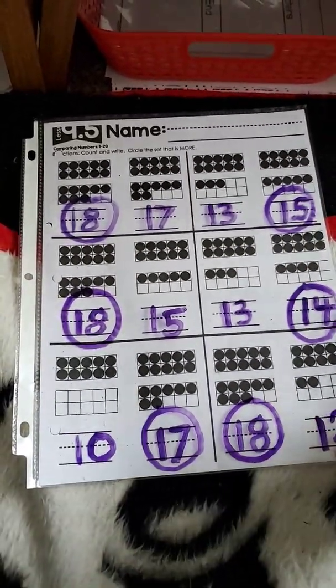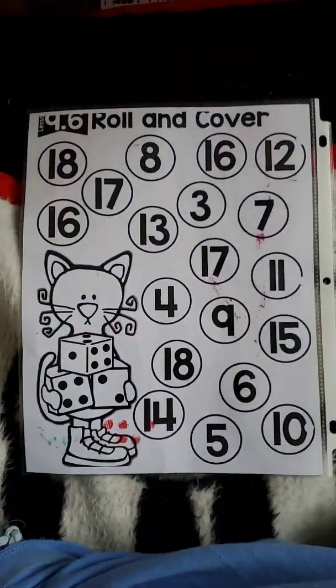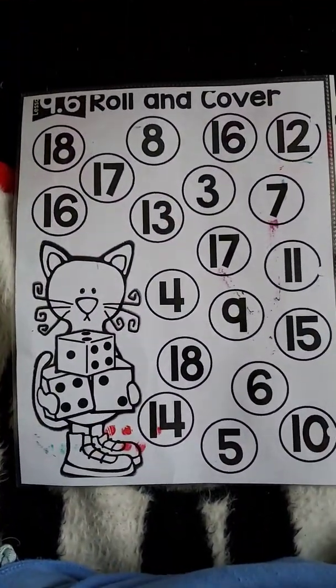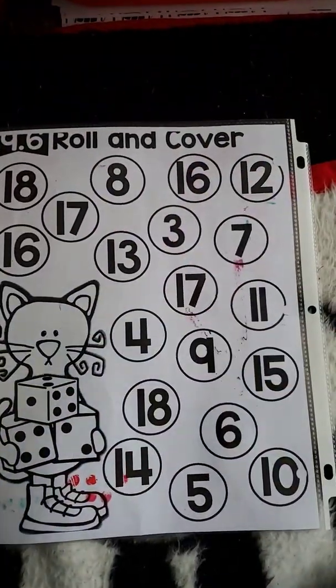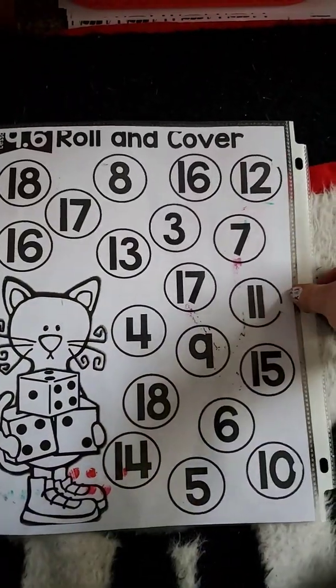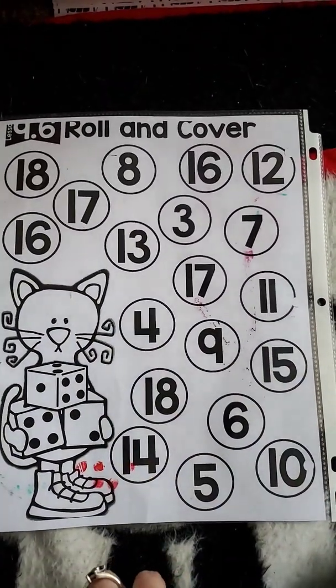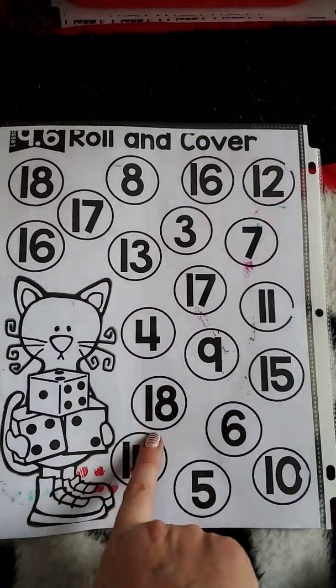Now, if you flip your paper over, guys, you're going to see this on the back. All right, this is 9.6. This is a game that you can play, okay? So what you're going to do is you can get a dice from a board game or anywhere you can. You roll the dice, and then you are going to see what number you get. And you can get 2 dice, so that can help you get to some of the bigger numbers.